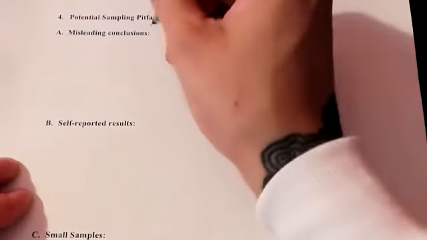Okay, let's continue on our next page with potential sampling pitfalls. So we have something called misleading conclusions. We're just going to be writing a lot of definitions on this page, which is why I wanted to do this separate from our class time.